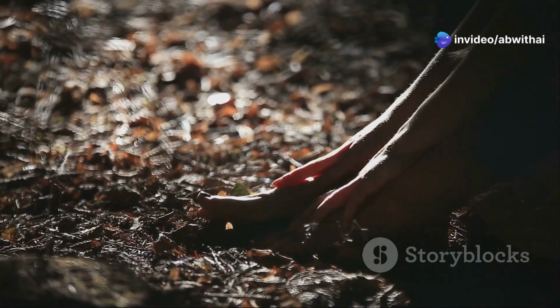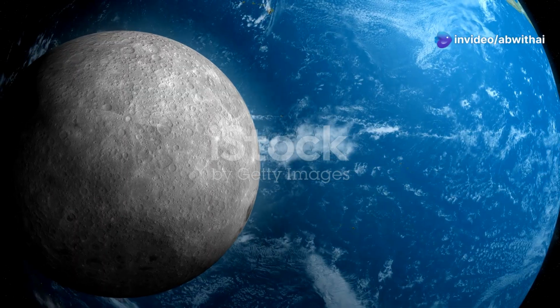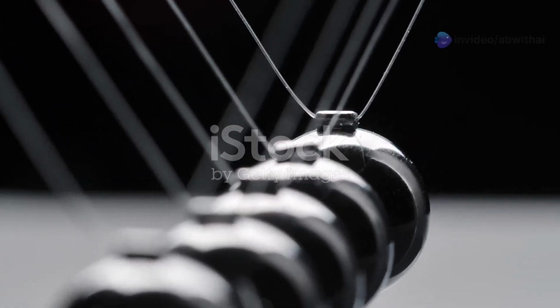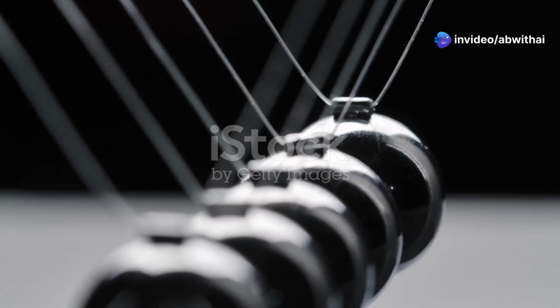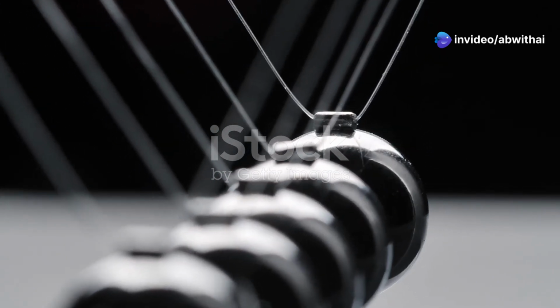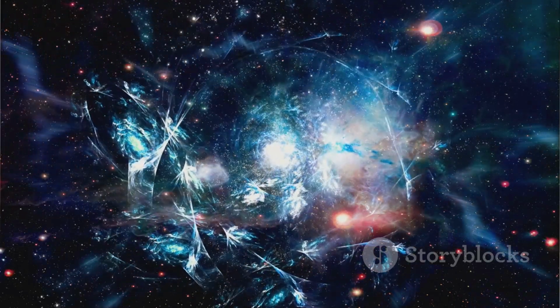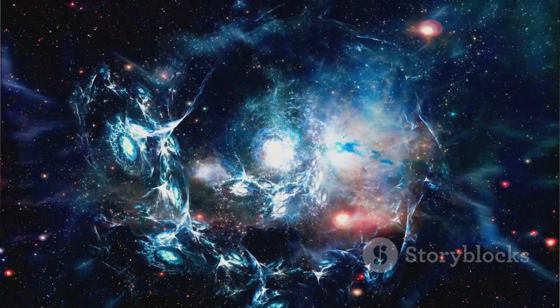Have you ever wondered what holds us to the Earth, what makes the moon orbit our planet, or what guides the planets around the sun? The answer lies in a fundamental force of nature: gravity. Gravity is the invisible force that attracts any two objects with mass towards each other. It's a universal attraction, affecting everything in the cosmos, from the smallest particles to the largest galaxies.